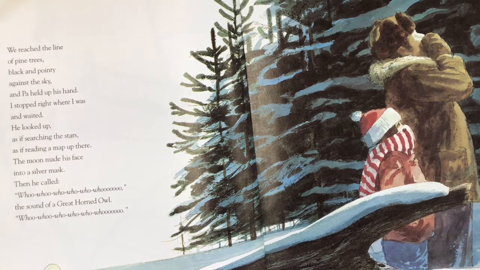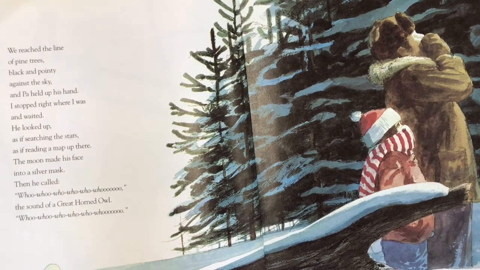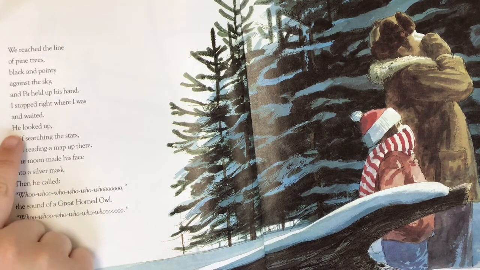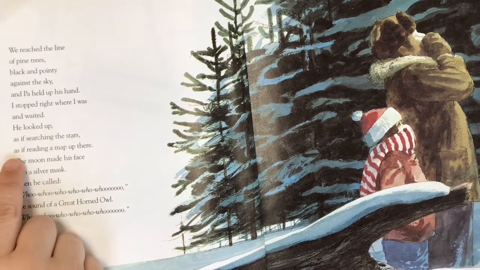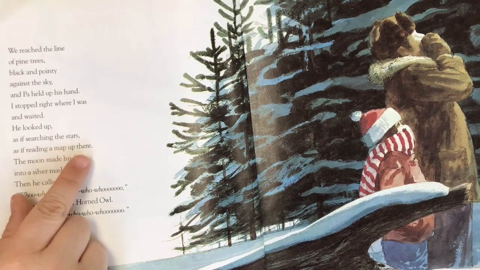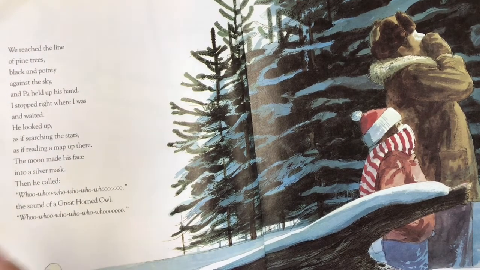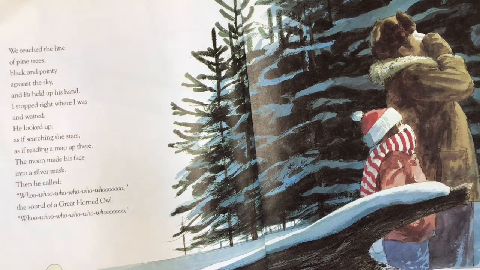And another thing that I really like is when she talks about her father looking up to the sky. And instead of just saying, "He looked up," she says, "He looked up, as if searching the stars, as if reading a map up there." So she's telling me what her father looked like when he was looking up at the stars. He's not just looking up at the stars, he's looking for something.